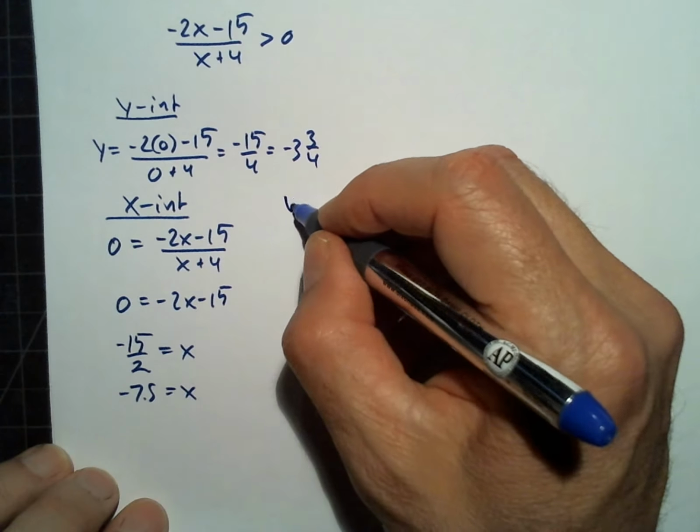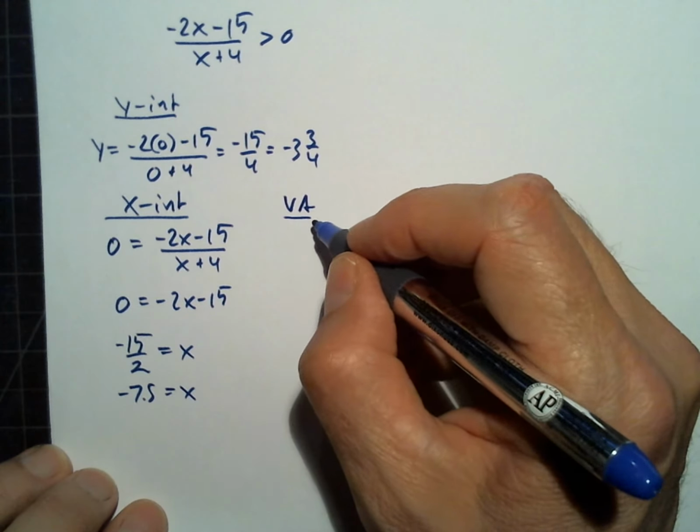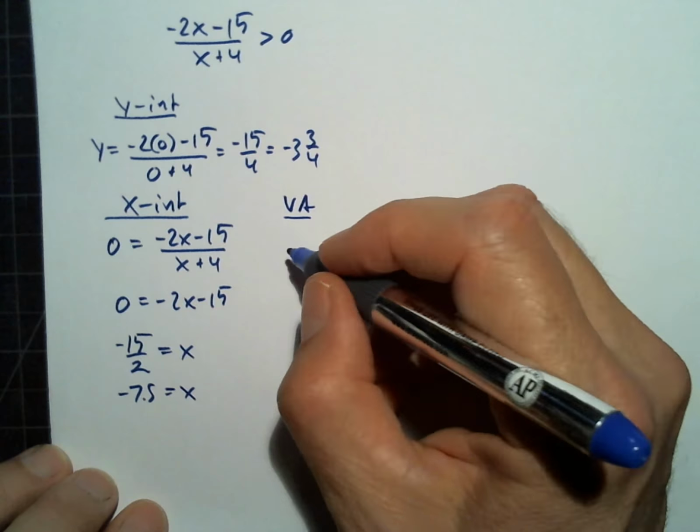Let's look at the vertical asymptote. The vertical asymptote is when the denominator equals 0.